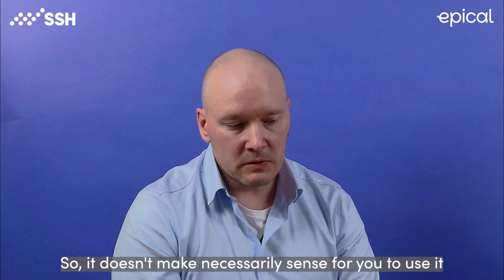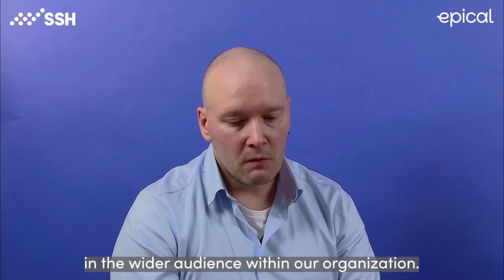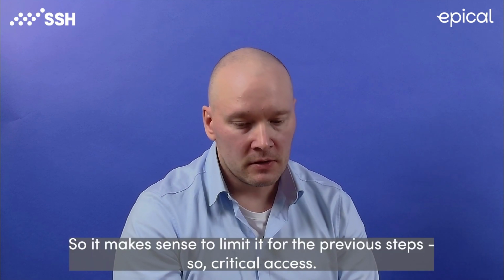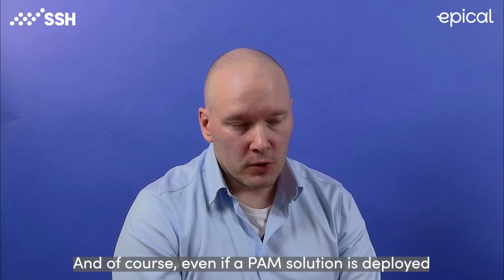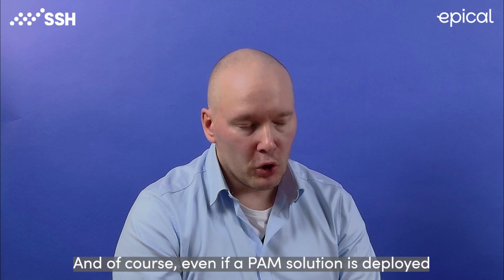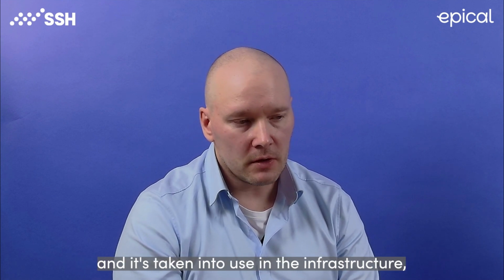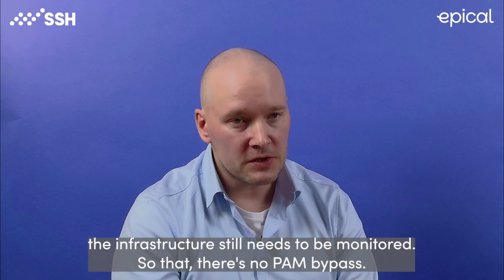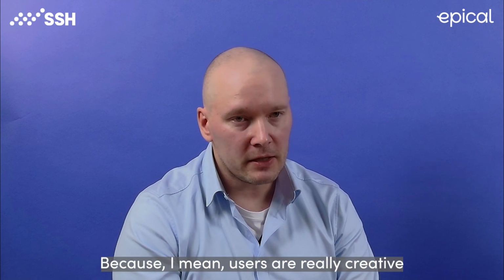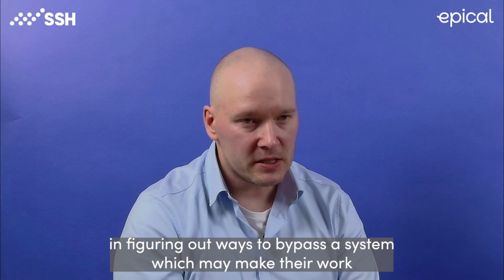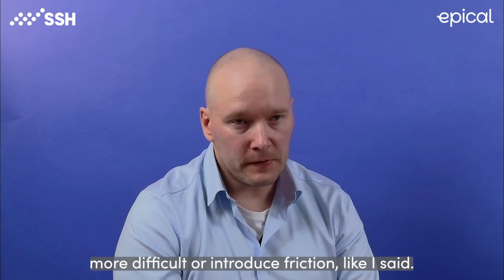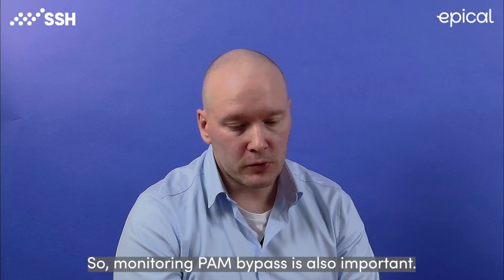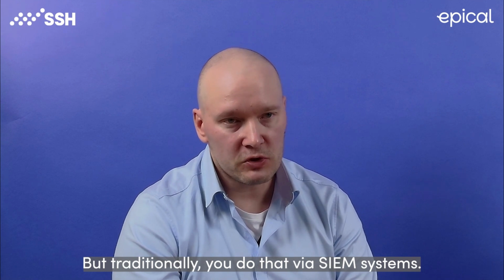So it doesn't necessarily make sense to use it for the wider audience within our organization. It makes sense to limit it to privileged access or critical access. And of course, even if a PAM solution is deployed and taken into use in the infrastructure, it still needs to be monitored so that there's no PAM bypass, because users are really creative in figuring out ways to bypass systems which may make their work more difficult or introduce friction, like I said. So monitoring PAM bypass is also important, but traditionally you do that via SIEM systems.